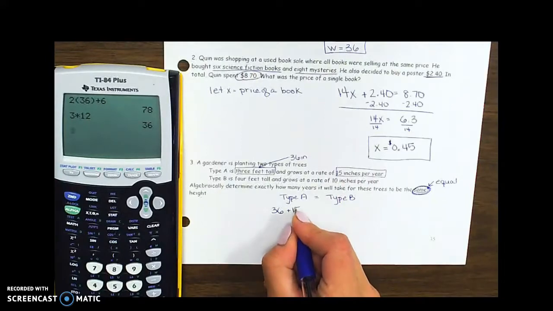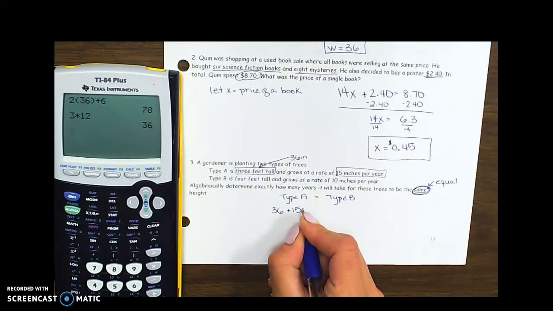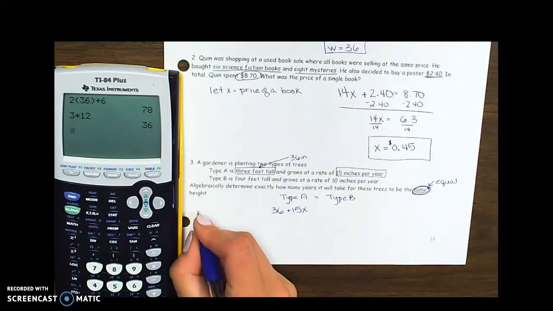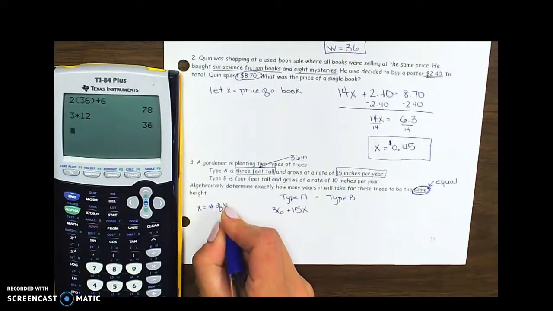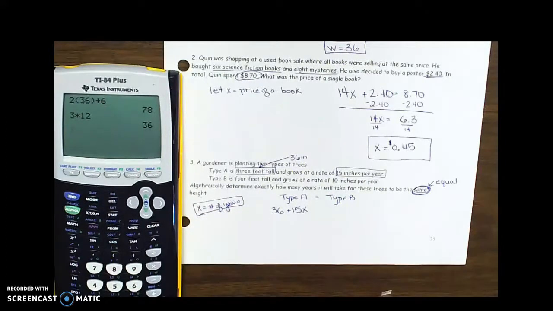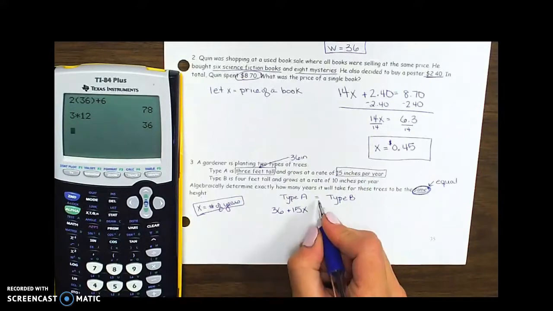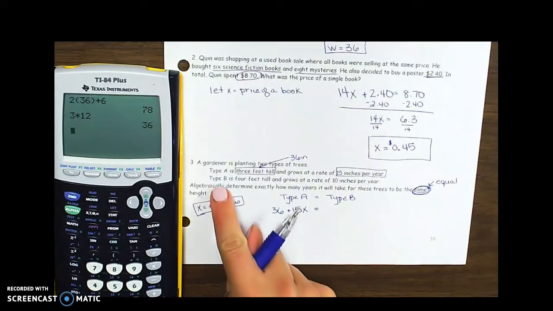So that's going to be 15 inches per year. I'm going to put that as an x. So my x is going to be the number of years. That's what we're trying to find, the main idea, the number of years. Okay, equals, now let's read about type B.